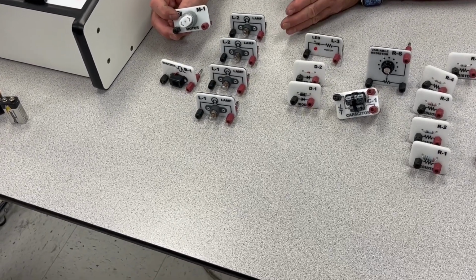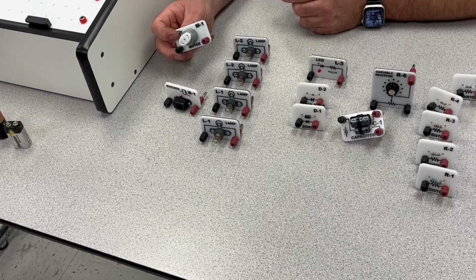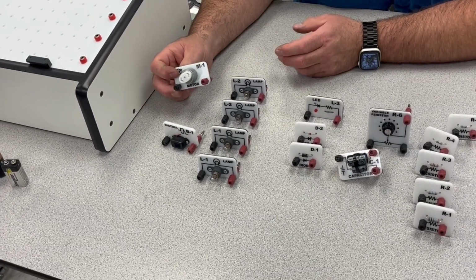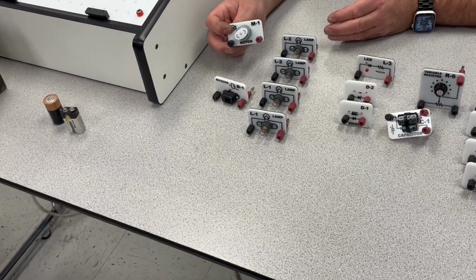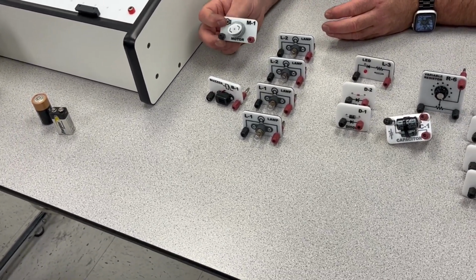And we want all of the voltage to go to the load. That's the primary goal: we want all of the battery voltage to go to the load, and we don't want it to disappear before it gets to this load.